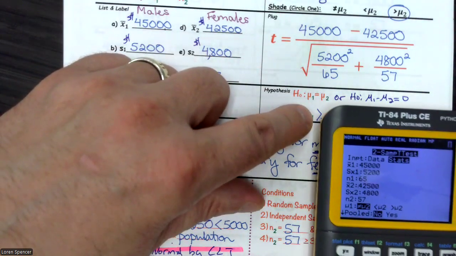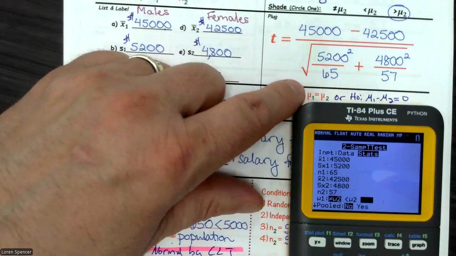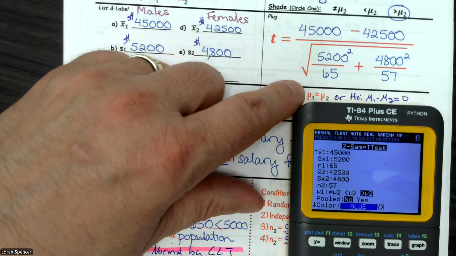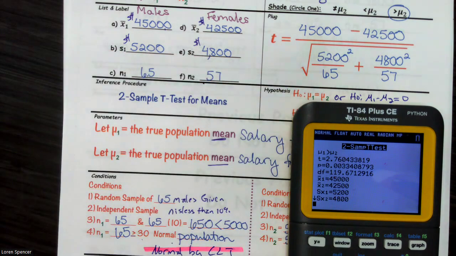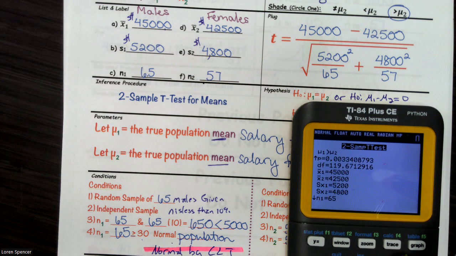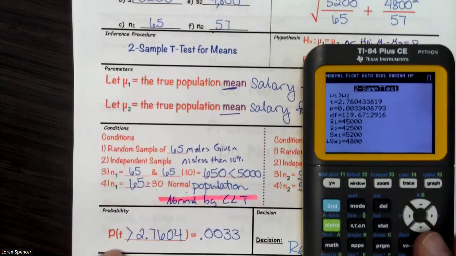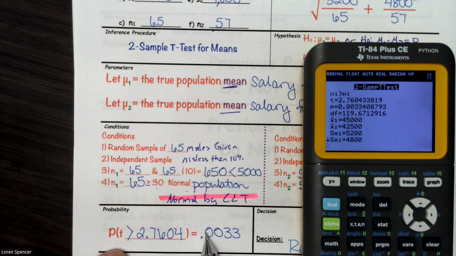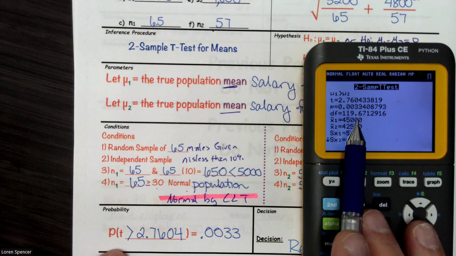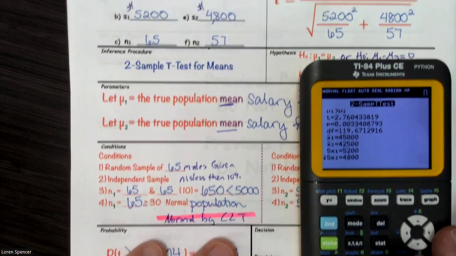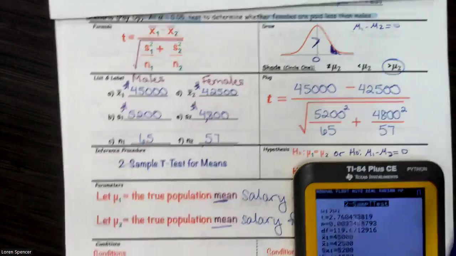And when we did this, we had a greater than. We end up getting a t statistic of 2.7604 and a p-value of 0.0033, and we're doing this at an alpha level of 0.05.